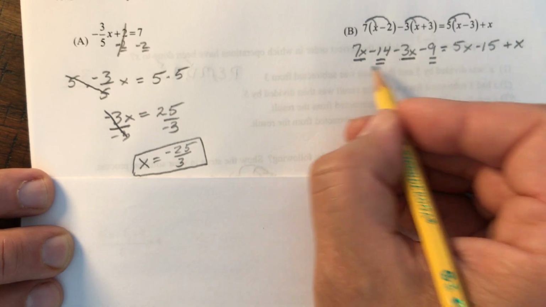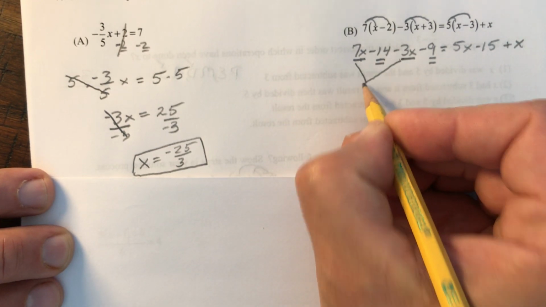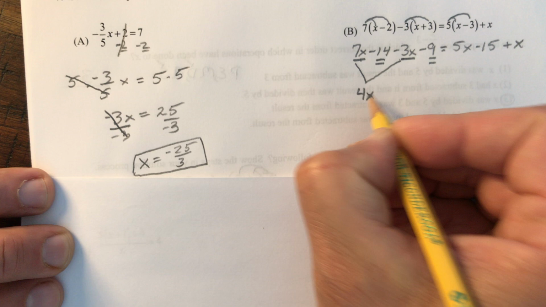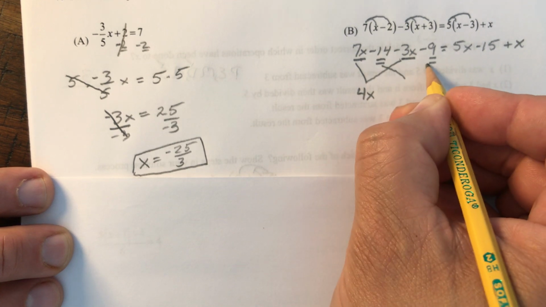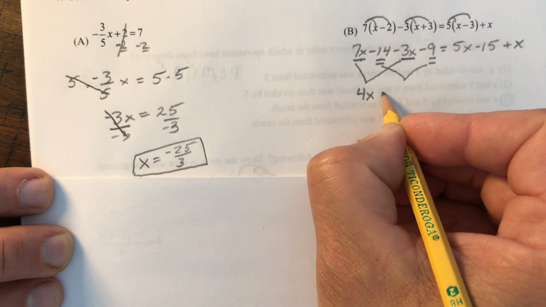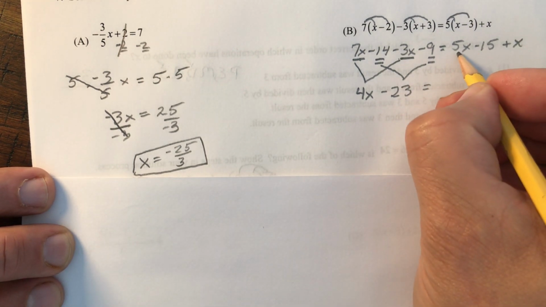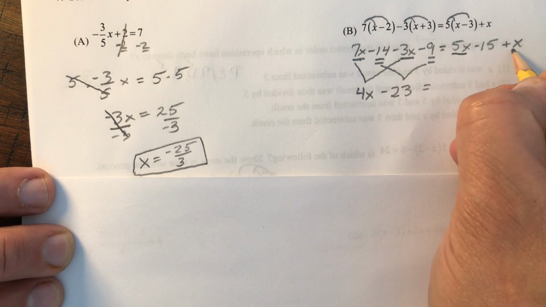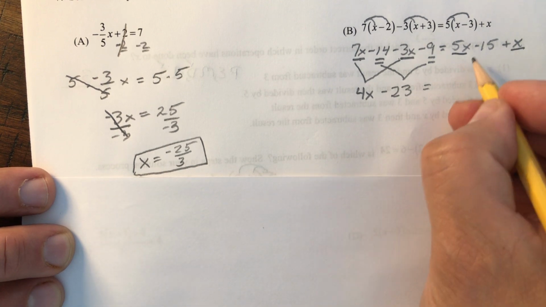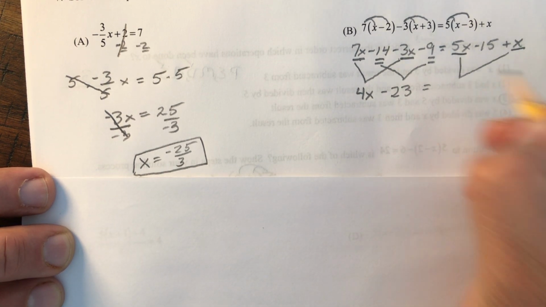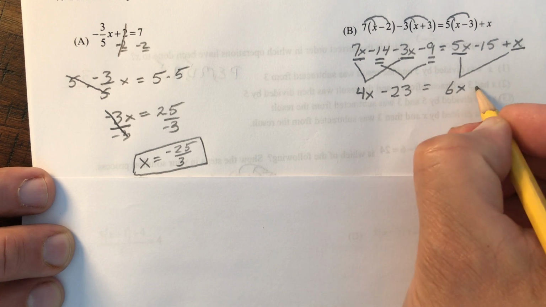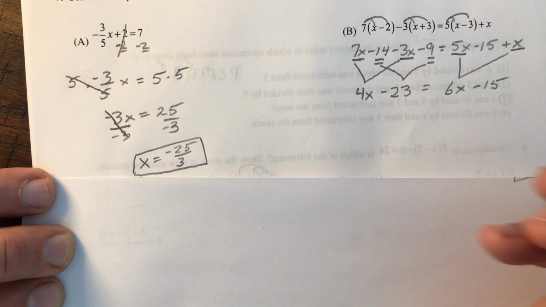So as far as x's go, I'm dealing with 4x. As far as numbers, I'm dealing with -23. All right, and then over on this side, I have a 5x and a 1x for a total of 6x and a -15.